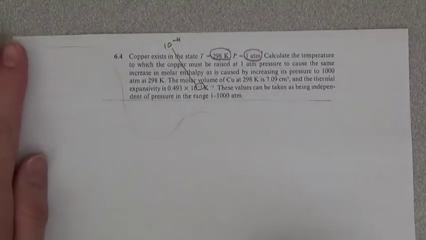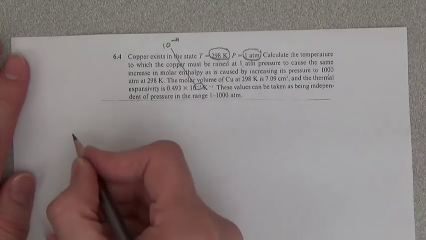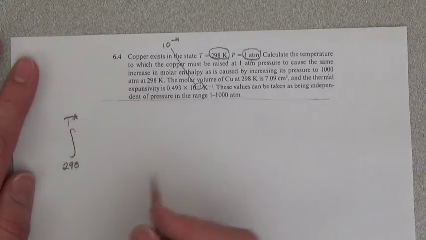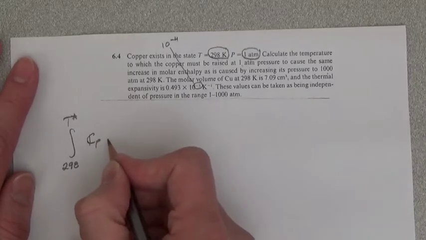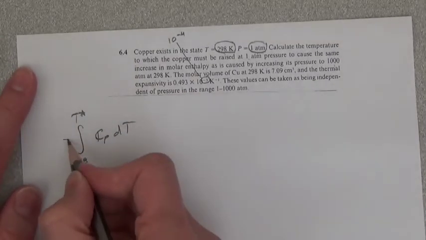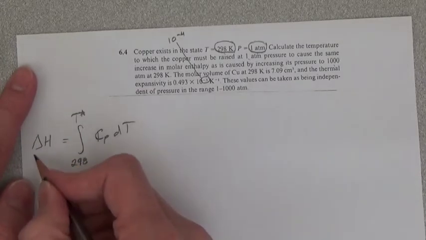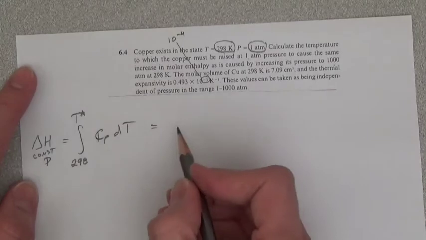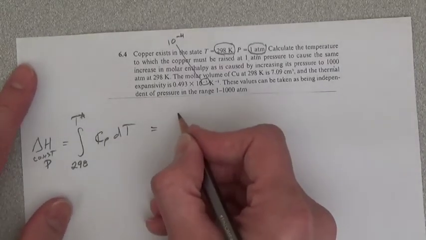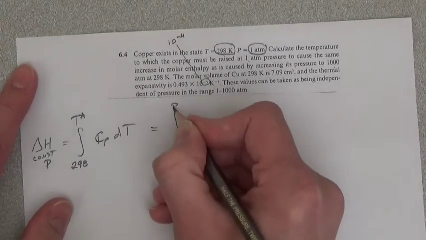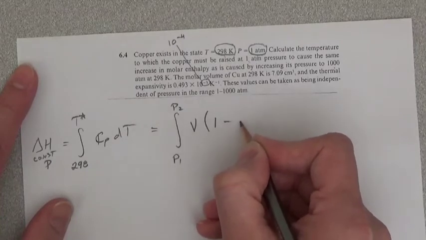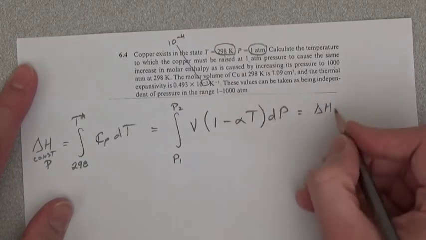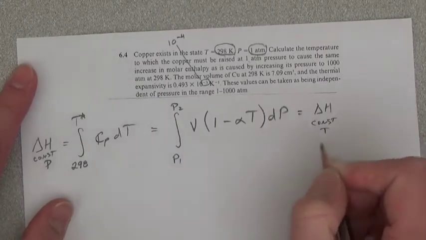So basically, we're going to say that the change in enthalpy due to change in temperature, the integral of Cp dt, delta H at constant pressure, is equal to the change in enthalpy at constant temperature, which is going to be this: the integral from P1 to P2 of V times 1 minus alpha T dP, which is delta H at constant temperature.